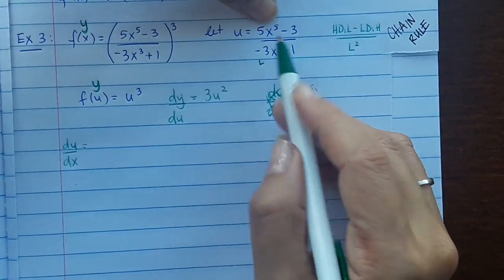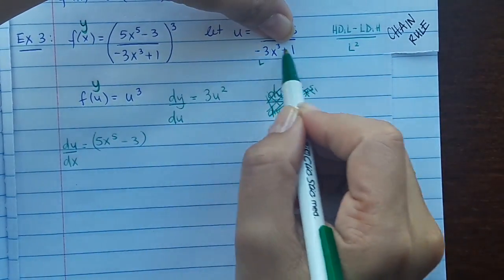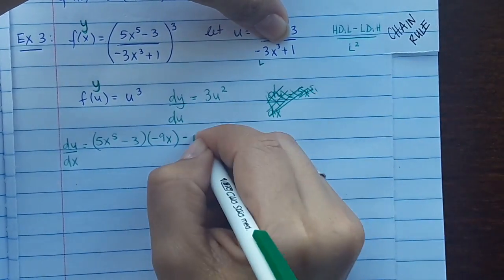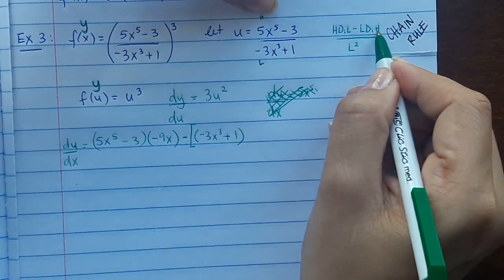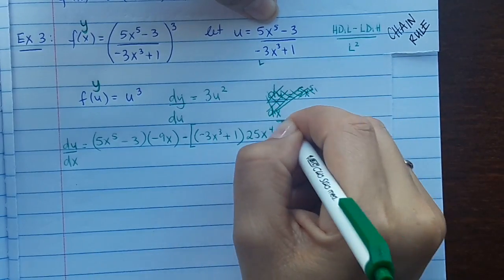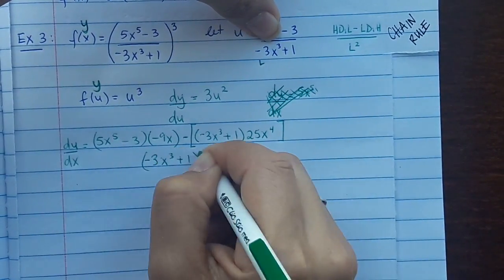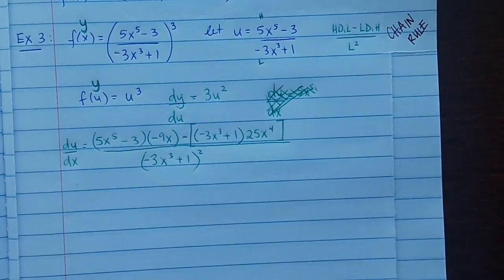Alright, so high d low, so the high one, just as it is, times the derivative of the low, which is negative 9x, minus low, so that, times the derivative of the high, so that's what, 25x, and notice I'm putting parentheses so I don't get my signs wrong, all over low squared. Write this out every single time so that you don't make a mistake.